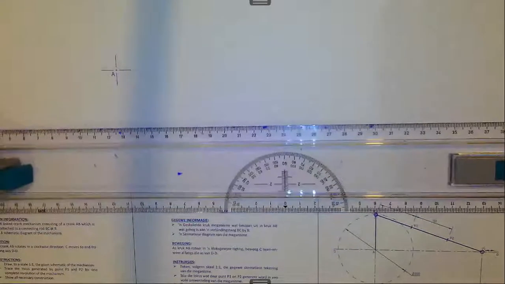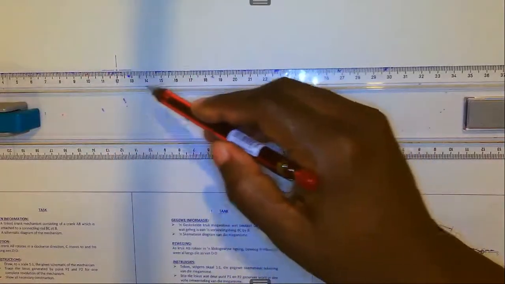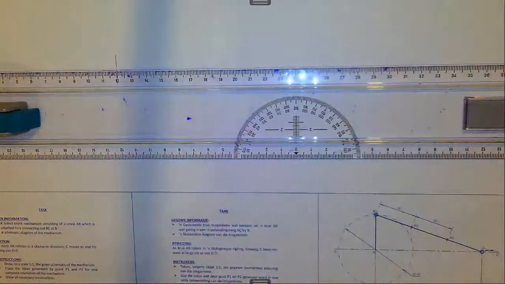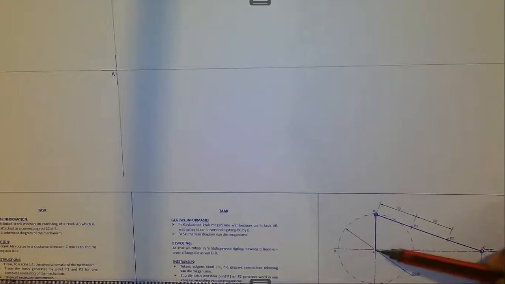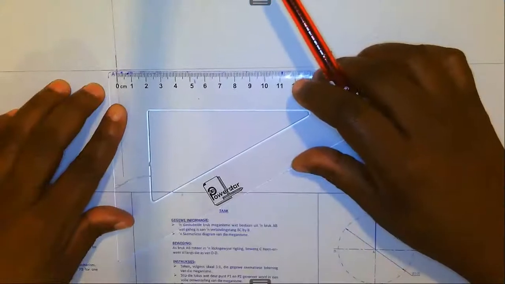Again, let's start by drawing faint construction lines, a horizontal line like that, and a faint vertical line like that. We look at the diameter in terms of the circle, which means the radius A to B is equal to 50. The scale we are asked to use is 1:1, so the radius is 50, and we measure 50 here.